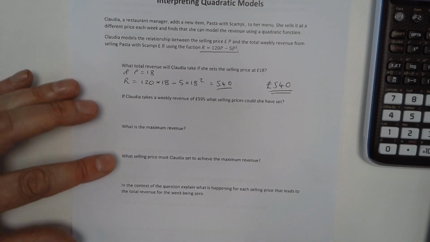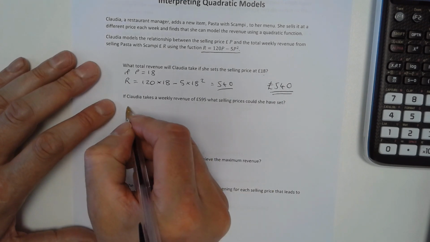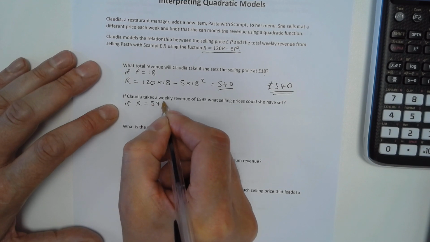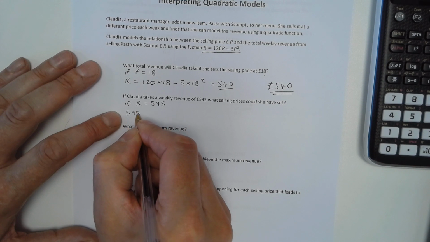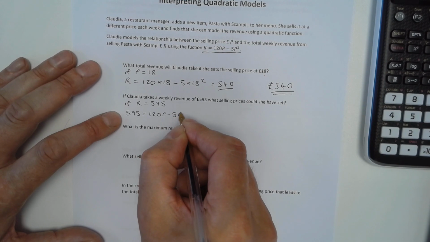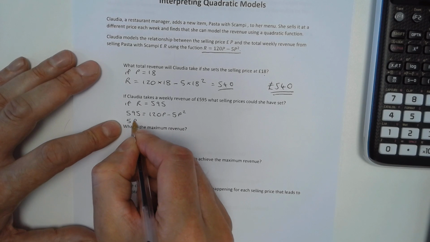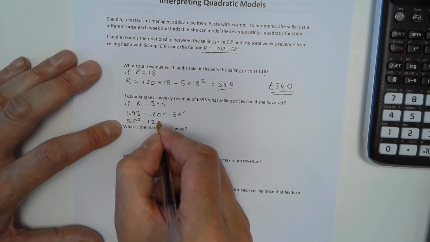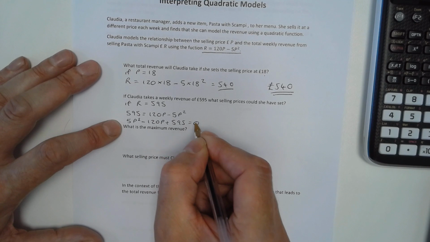If Claudia takes a weekly revenue of £595, what selling prices could she have set? So this time we're saying that if R is 595, what is P? So I'm going to set up an equation. Please don't miss this step here, because there is a mark there, and if something goes wrong in between, you'll still pick up the marks. So 5p squared minus 120p plus 595 equals 0.